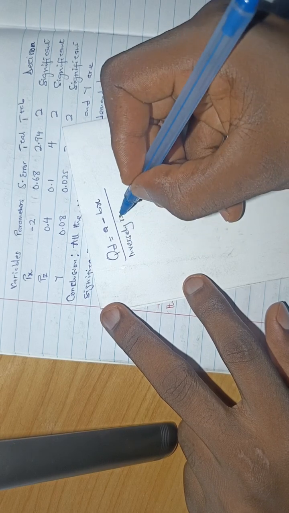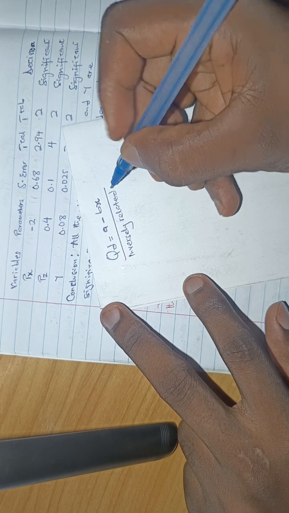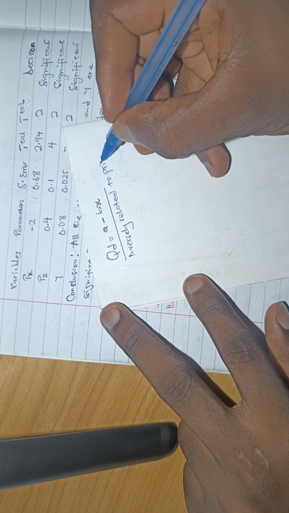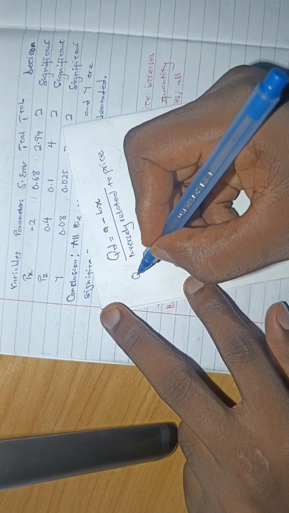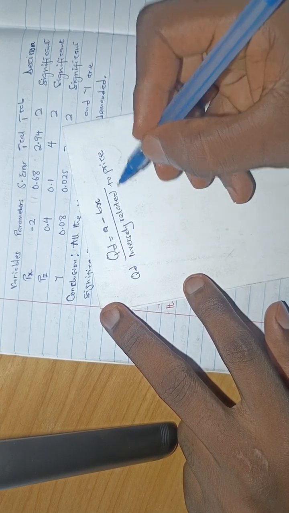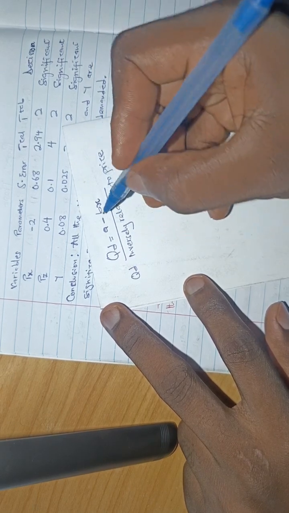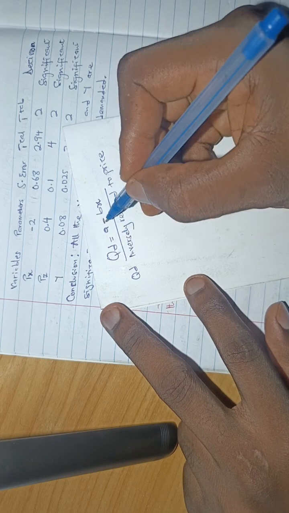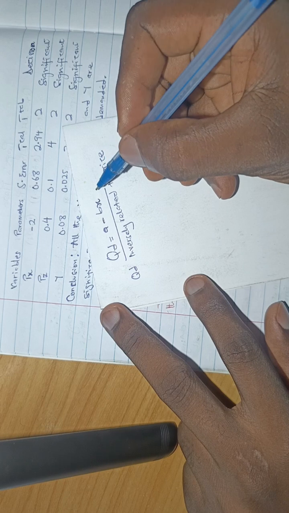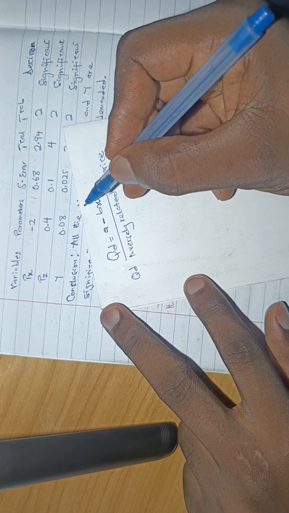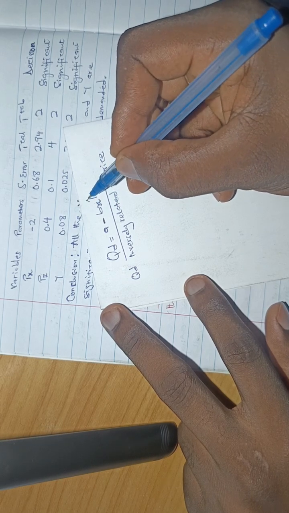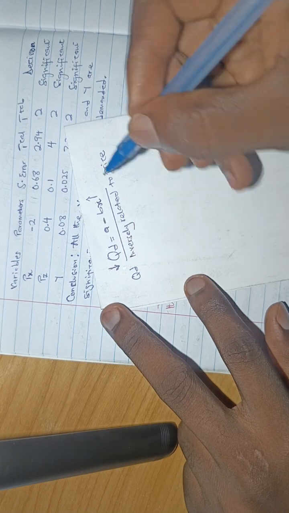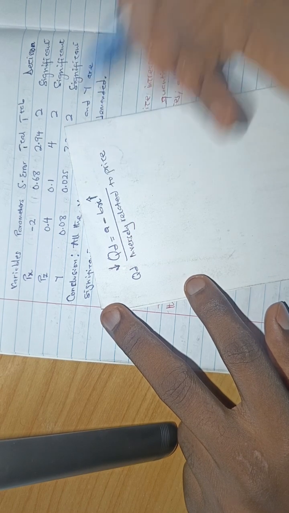Inversely related to price. So QD is inversely related to price, which means the sign here with the demand function must always be negative, so as price is going up, quantity demanded comes down. So they are inversely related.